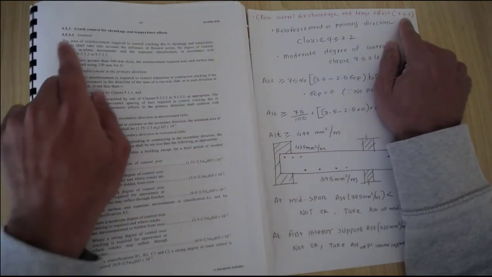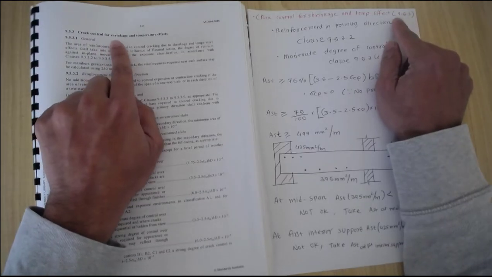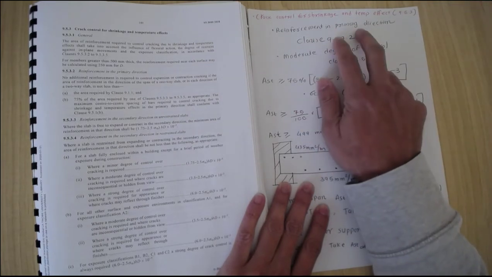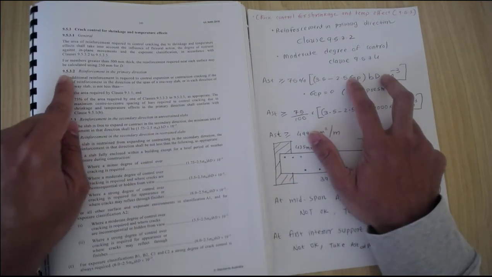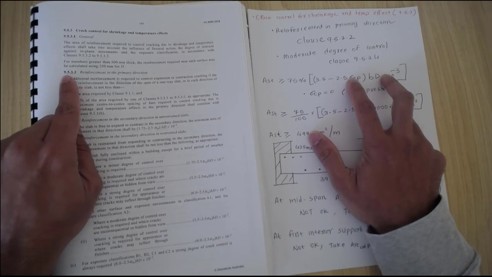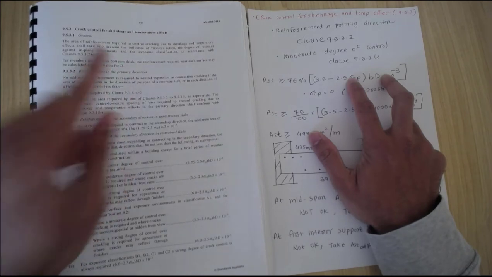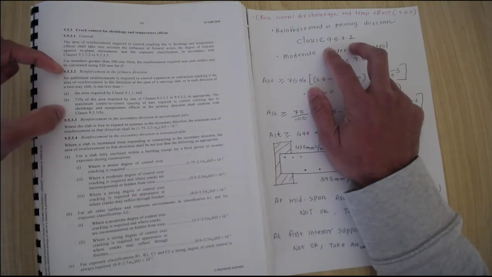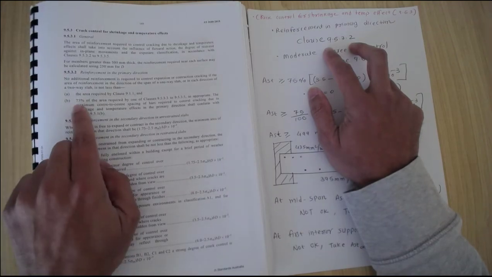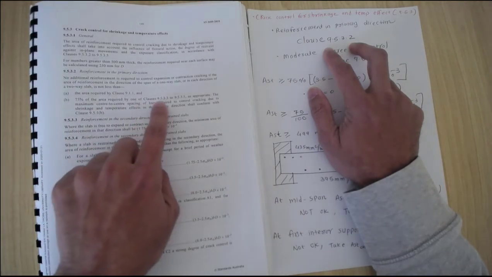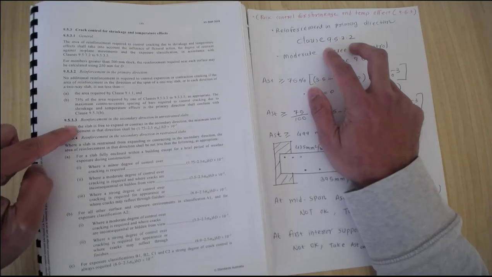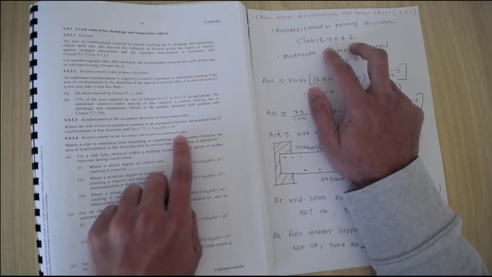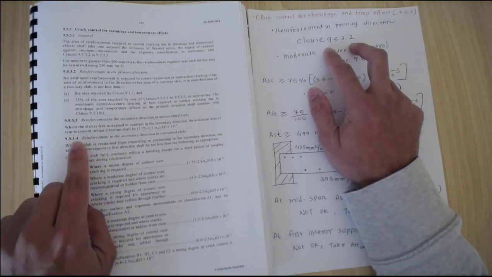If you go to clause 9.5.3, it covers crack control for shrinkage and temperature effect. We are working in the primary direction, so clause 9.5.3.2 applies, reinforcement in the primary directions. If you read these four or five lines, it says 75% of the area required by one of these clauses, that is 9.5.3.3, secondary directions for unrestrained slab. We have a restrained slab, so we are going to use 9.5.3.4.